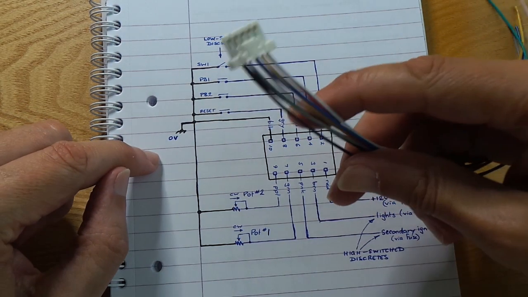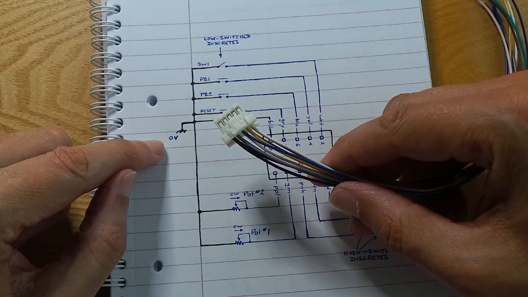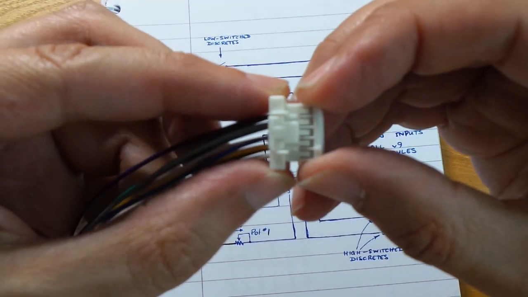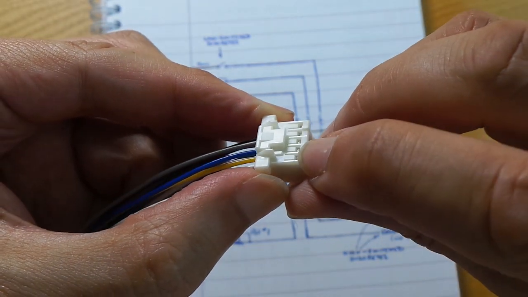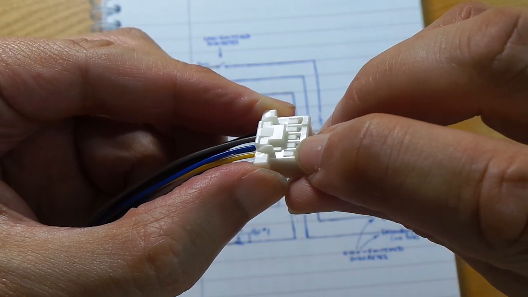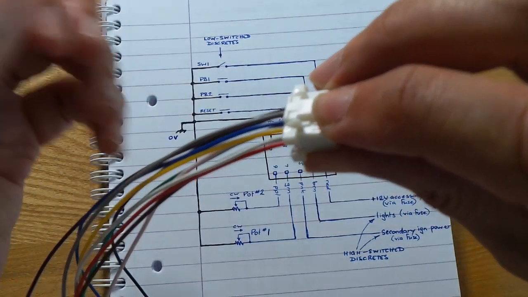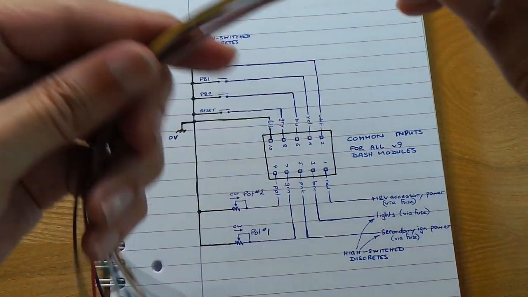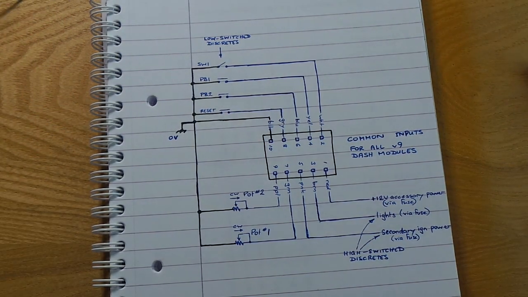Now, any of these pins which you don't use, you can easily just remove. If you look at this connector closely here, you see that each pin has a little plastic tab, and if you just get a very small screwdriver and raise that plastic tab, you can pull out the wires for unused connections. So that will make the harness a little less confusing if you pull out the ones that you don't need.